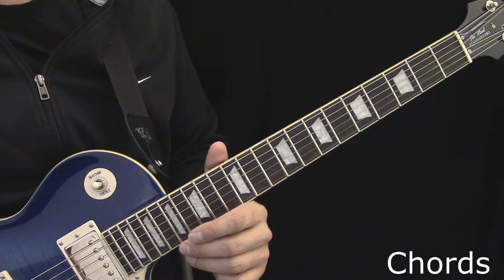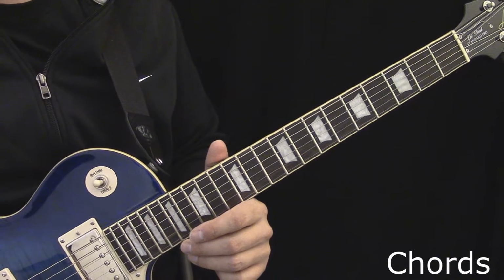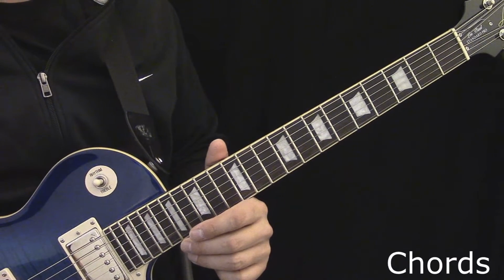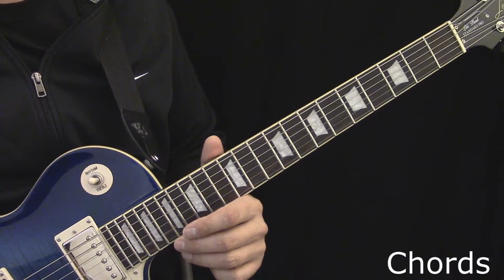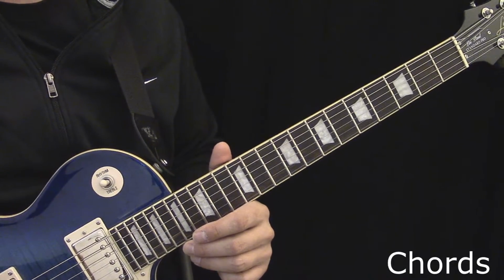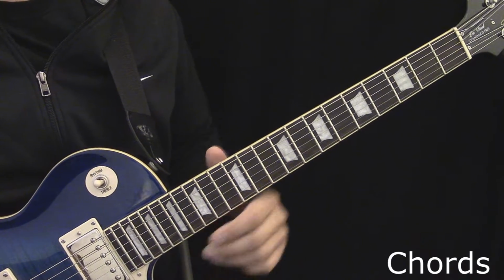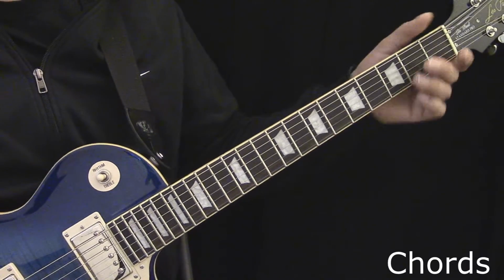So the first time it plays with no vocals, and then you're going to do 2 different verses with the same chord progression. And on each verse, you're doing different variations on these chords. And then the last time is the guitar solo, which is the same chord progression. So let's take a look at the chord progression.